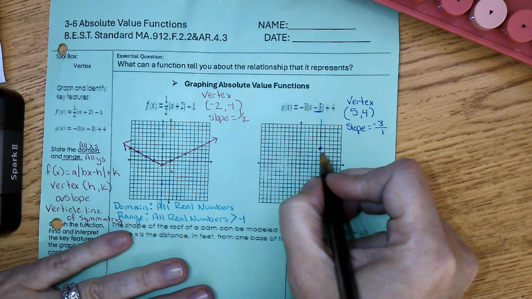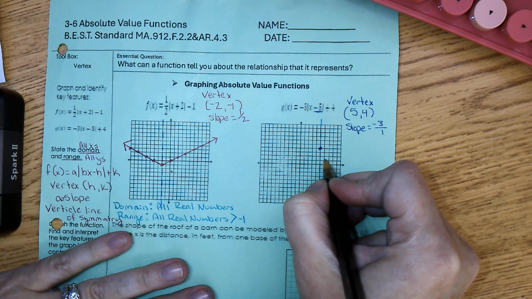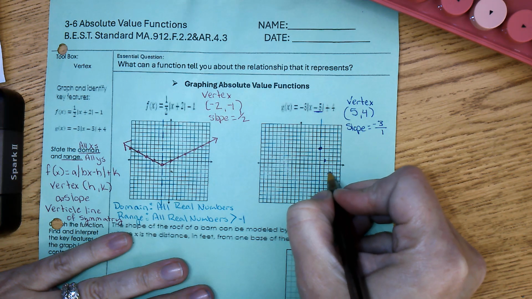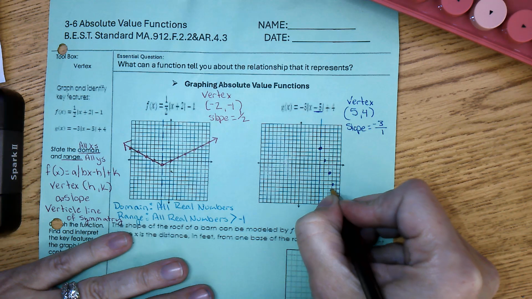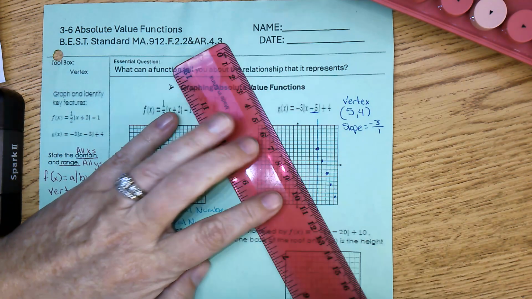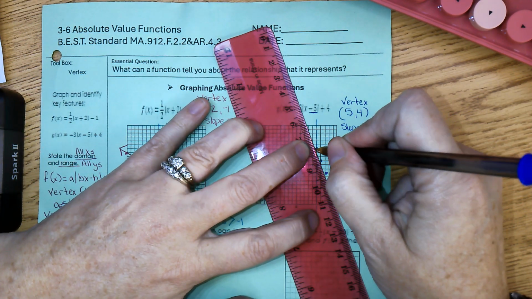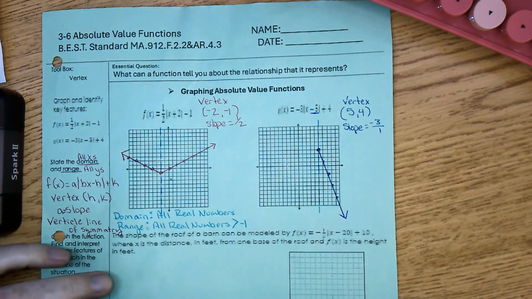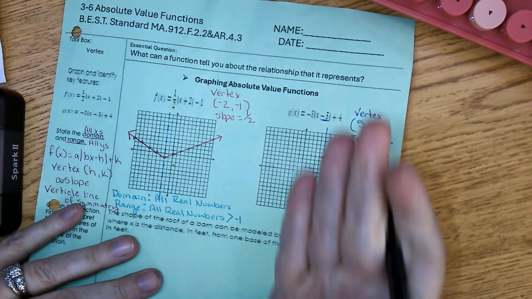Now from my vertex, we're going to run our slope. It's -3/1, so down 1, 2, 3, to the right 1. Again, down 1, 2, 3, to the right 1. And I ran out of graph. Remember, the vertex is the start of the line. It goes through all of the points, keeps going past the graph. All right, we have our vertical line of symmetry.